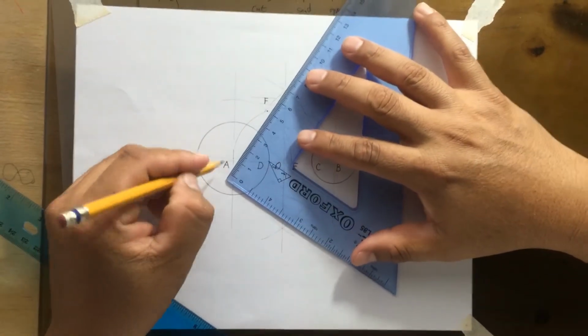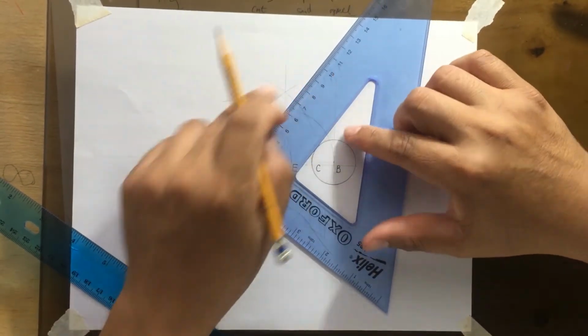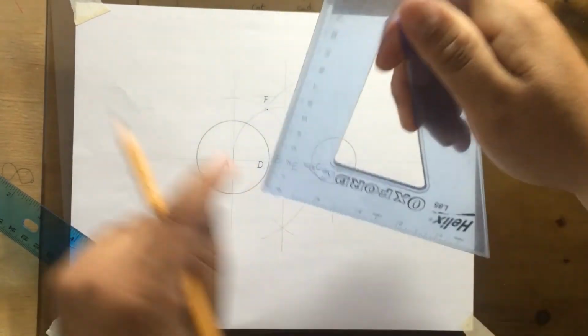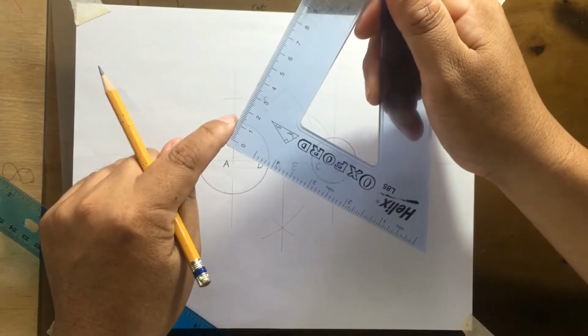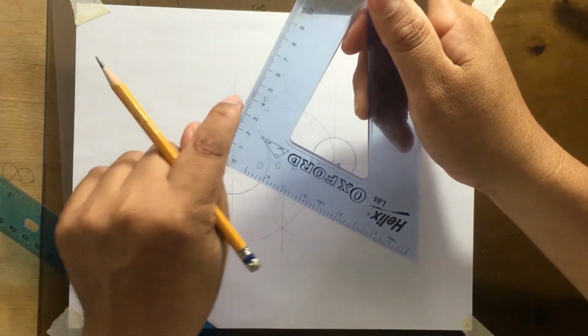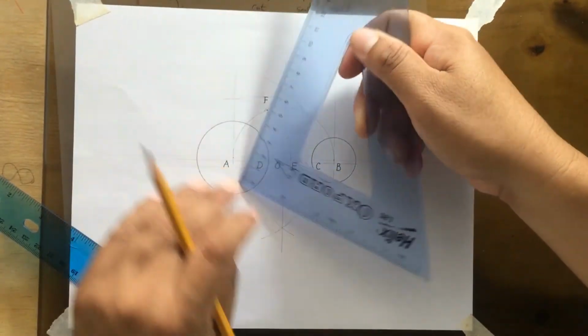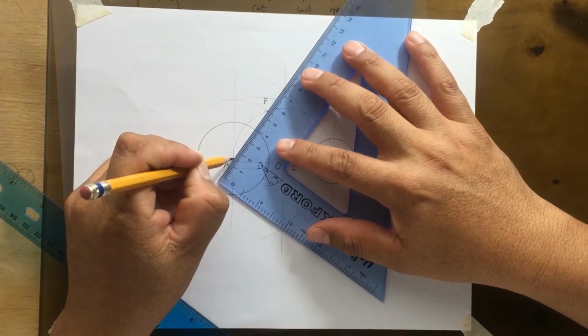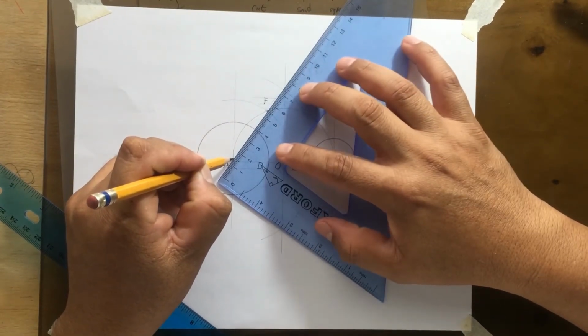You set first this side, don't place it this way, this side of the set square, where you have the 90 degree. So this side you want to align AF.